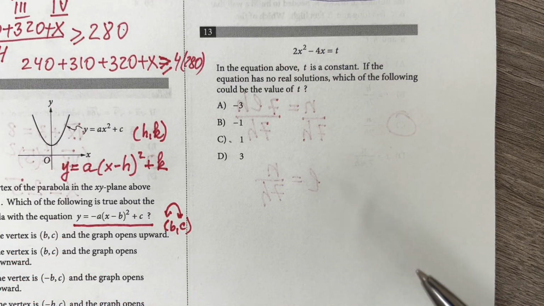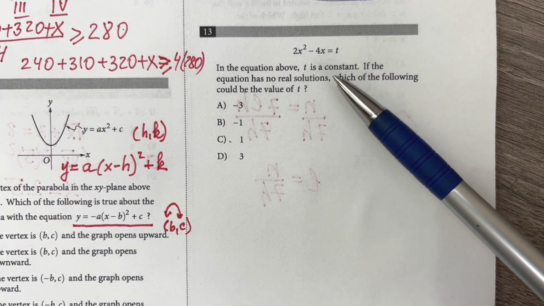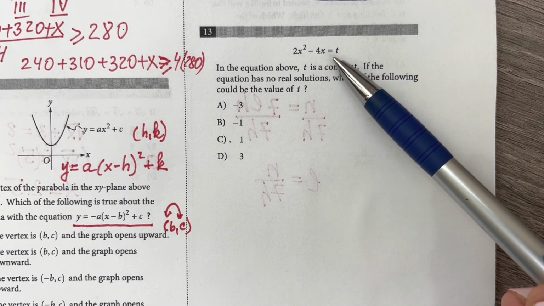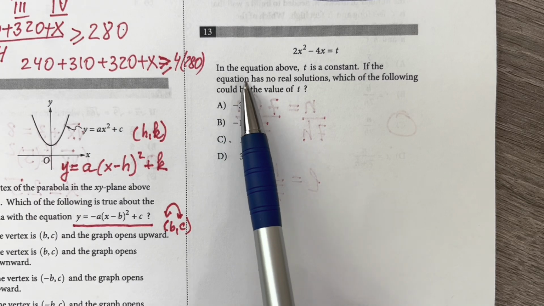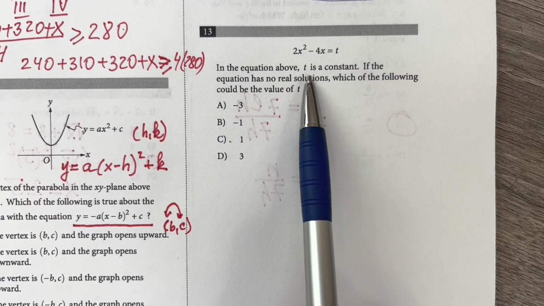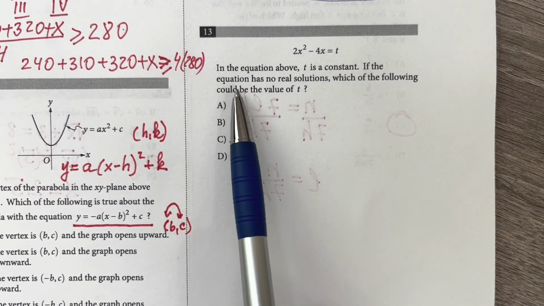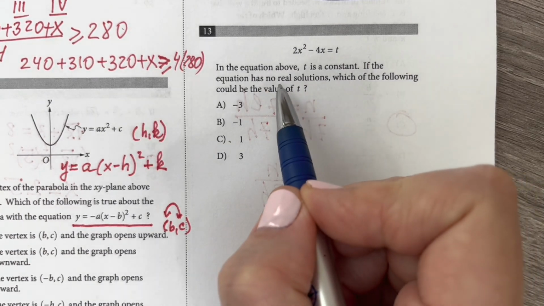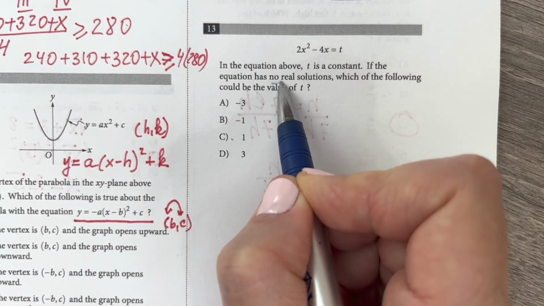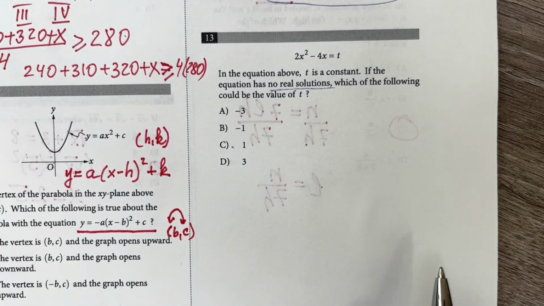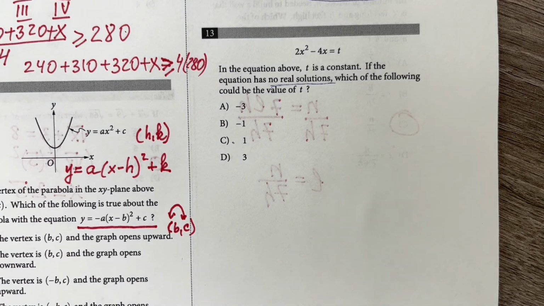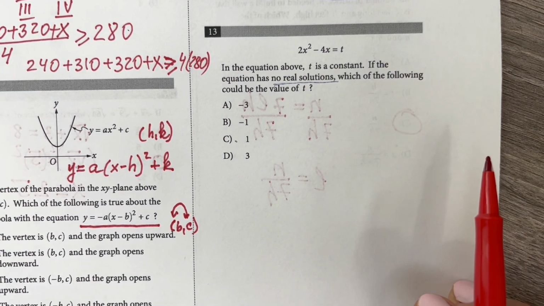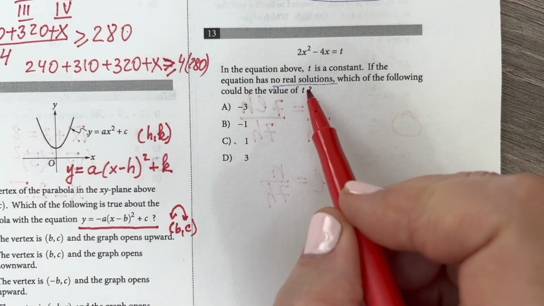Question number 13. What we're seeing here, 2x squared minus 4x equals t, it's a quadratic equation, right? So what do they want us to do? In the equation above, t is a constant. If the equation has no real solution, let me underline it, which of the following could be the value of t? All right, so what knowledge is applied here?